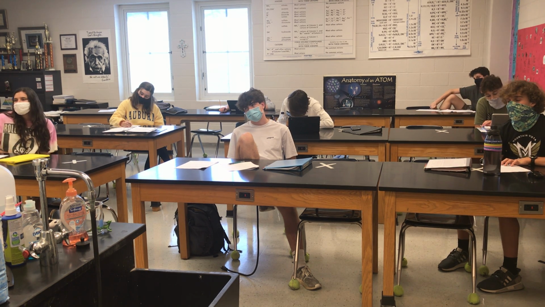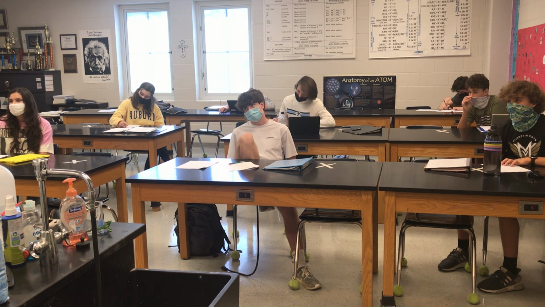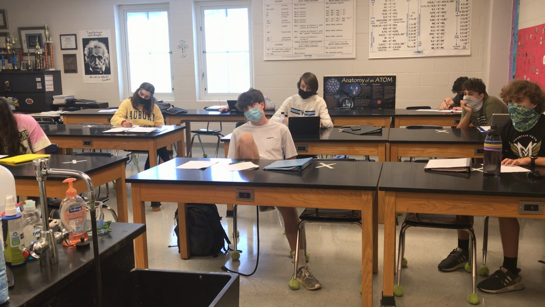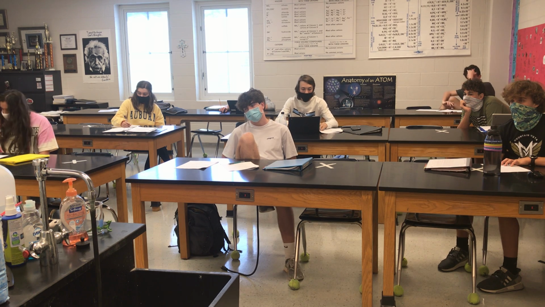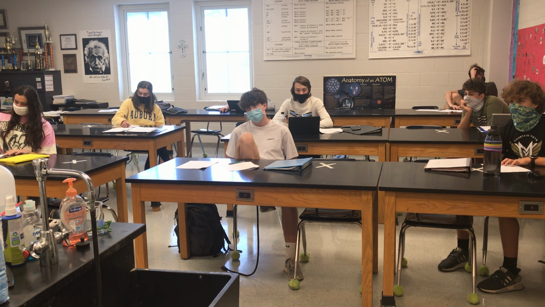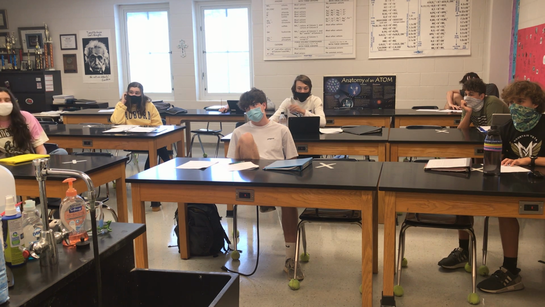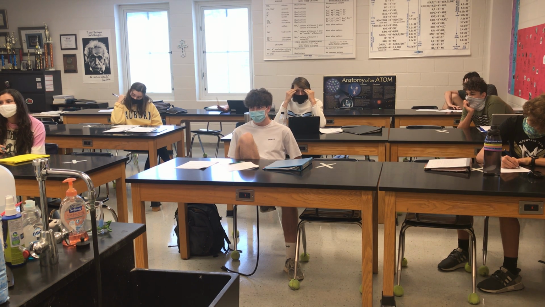So we have carbon 12 and we have carbon 14, and that's how we would write these isotopes. So I'd say that carbon 14 is an isotope of carbon, and carbon 12 is also an isotope. Again, you're talking about differences in neutrons for isotopes. All right? Does that make sense?